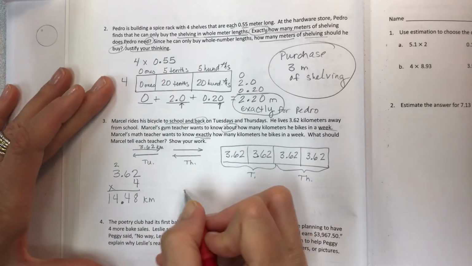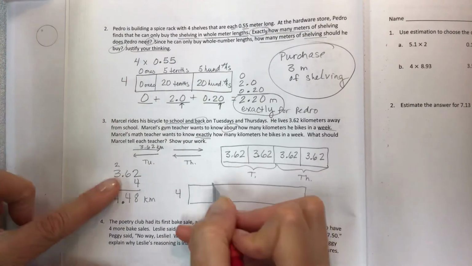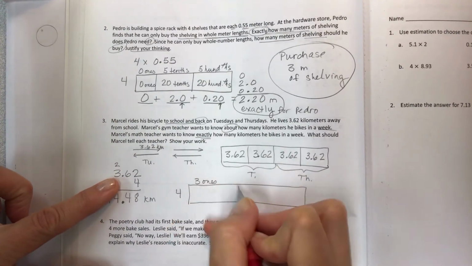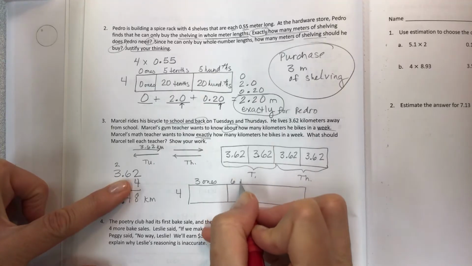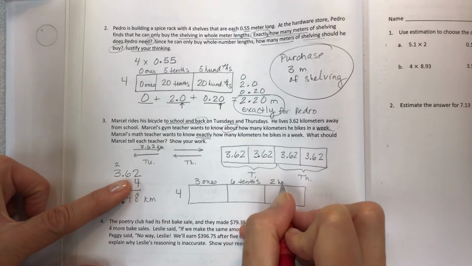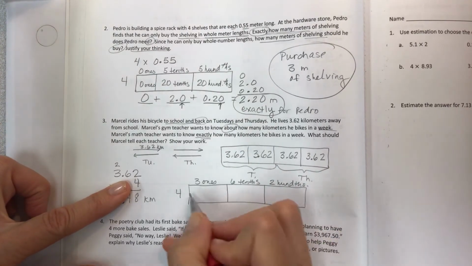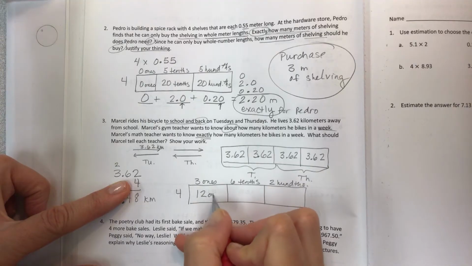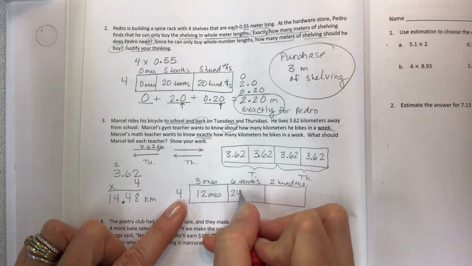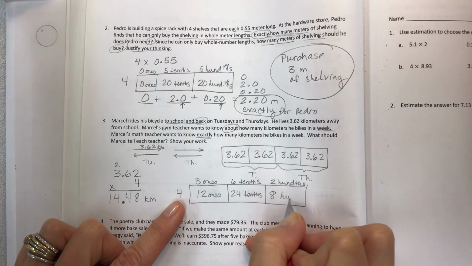But for those of you who are still kind of lost, you can use an area model and do 3 ones, 6 tenths, and 2 hundredths, and see how that plays out. 4 times 3 is 12 ones. 6 times 4 is 24 tenths. 2 times 4 is 8 hundredths.